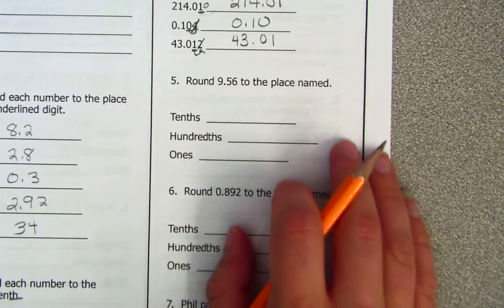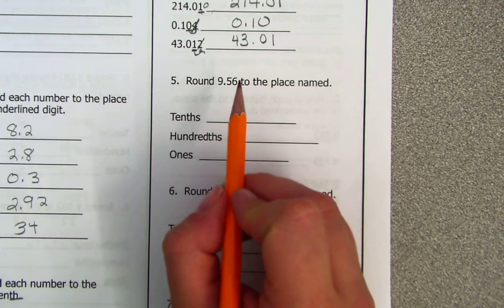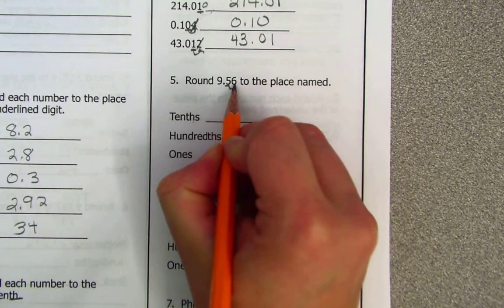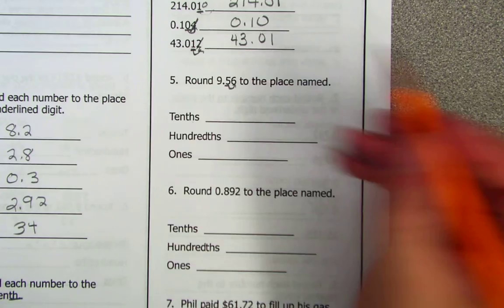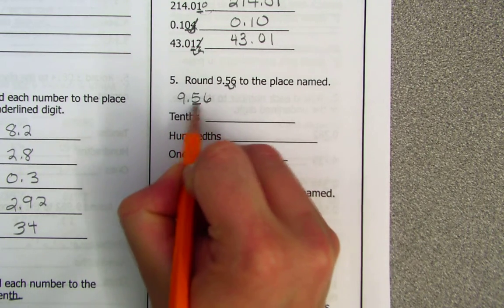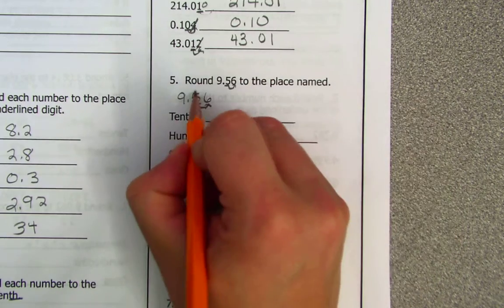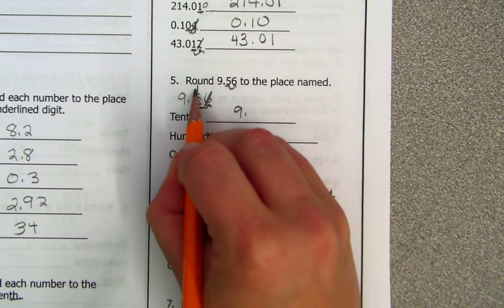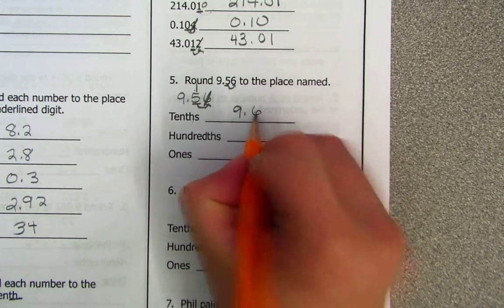Now, round 9.56 to the place named. Tenths place. Here is my tenths place. Find the place, look next door. 5 or bigger, add one more. What I'm going to do is I'm going to write it here one more time. Find the place, look next door. 5 or bigger, add one more. 9 still goes down here. 5 plus 1 is 6.